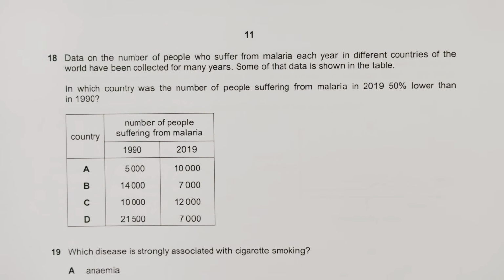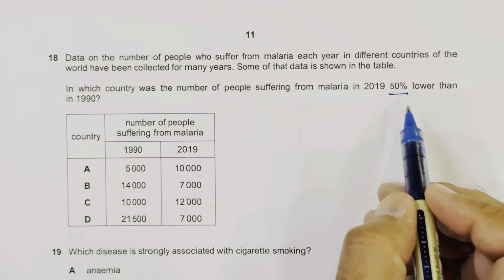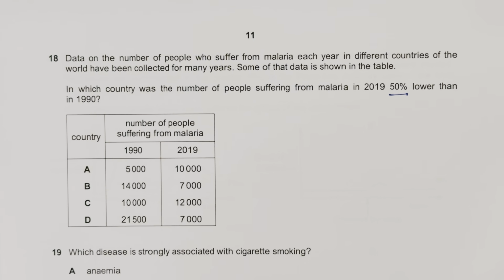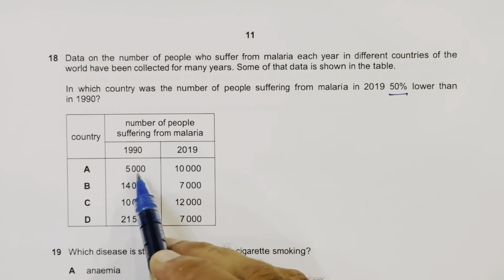Moving to question number 18. Data on the number of people who suffer from malaria each year in different countries of the world has been collected for many years. Some of the data is shown in the table. We can see in which country the number of people suffering from malaria in 2019 is 50% lower than in 1990. So again, this is a math question, 50% lower.